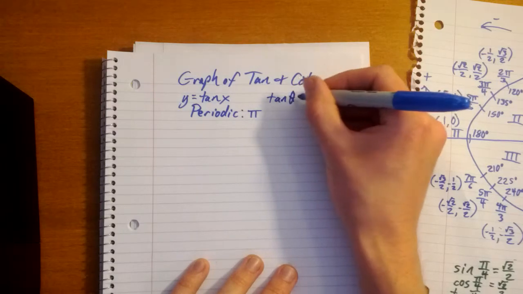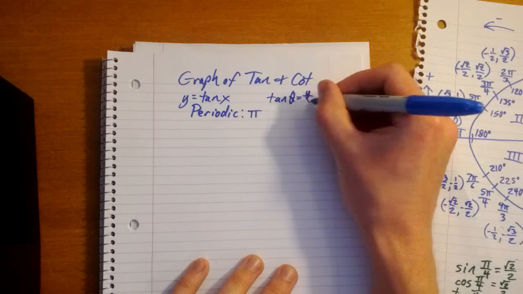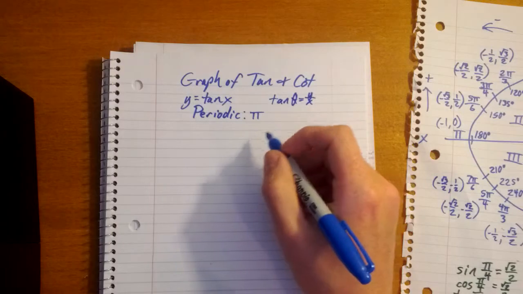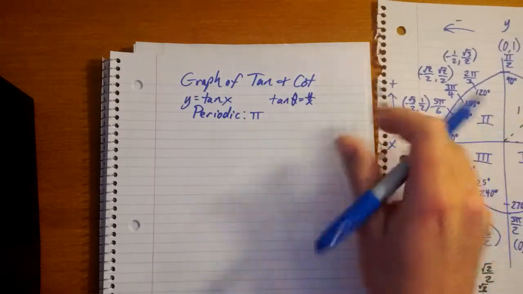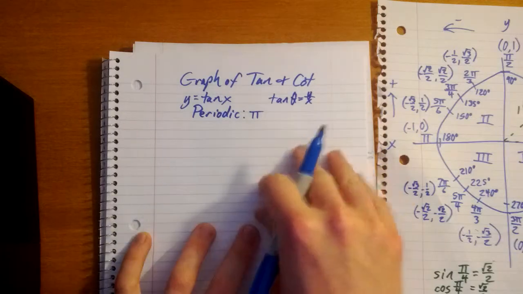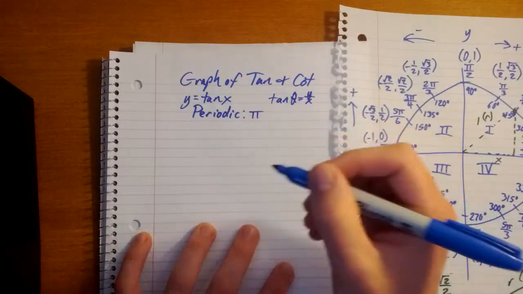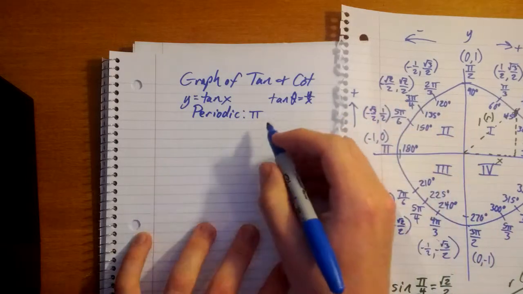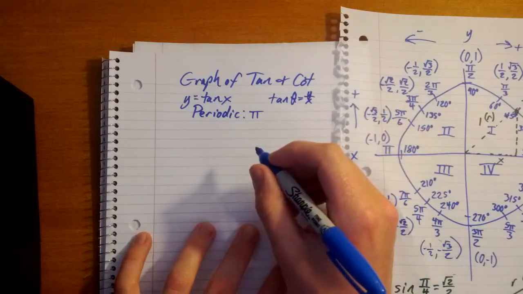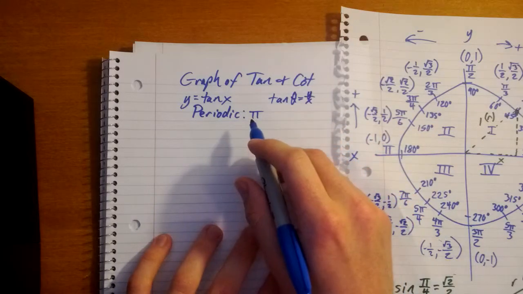Tangent of theta, whatever angle, equals y over x. So you just have to memorize this graph, but it's very easy, and it also is intuitive, and that's what I'm going to show you. You could just memorize this, but if you know how it goes, then you can reconstruct it from memory, and that can be very helpful. Okay, so it's periodic.